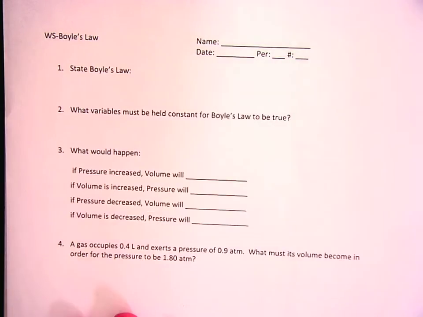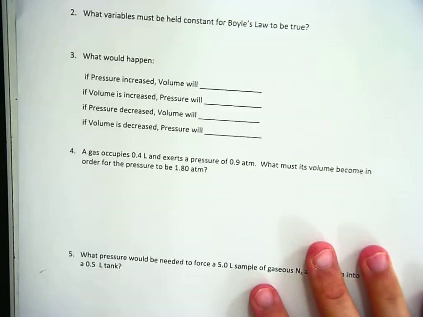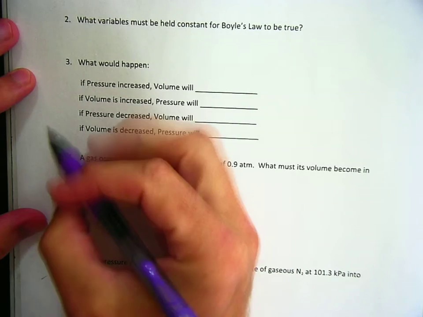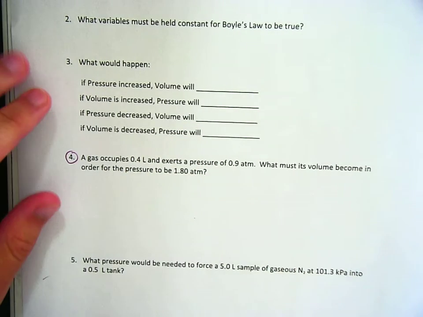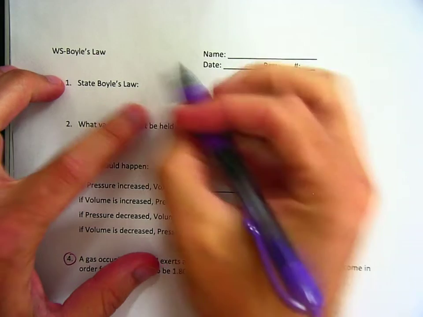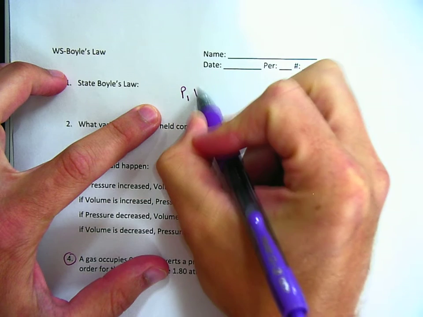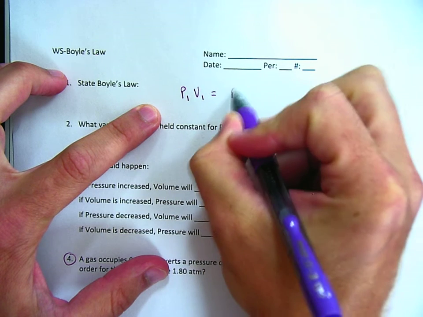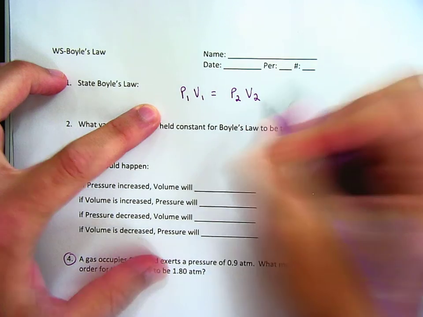So note card out and a calculator. We're going to focus on answering question number 4. Again, Boyle's Law, what I'm going to write up at the top as a reference, I'm just going to put the formula again. It's P1 times V1 is equal to P2 times V2.